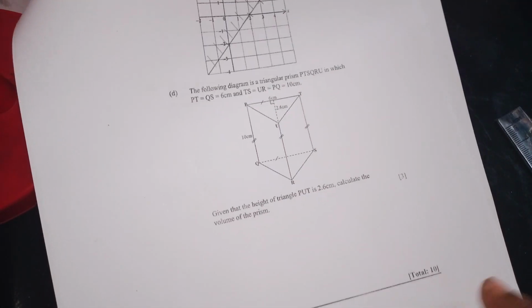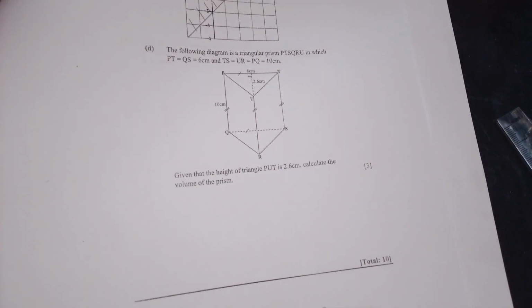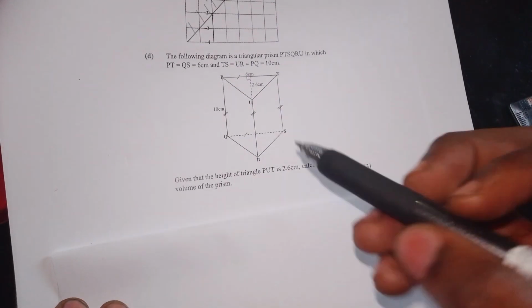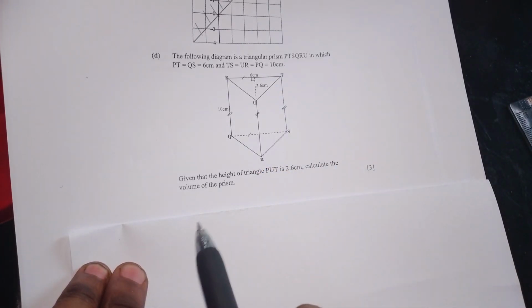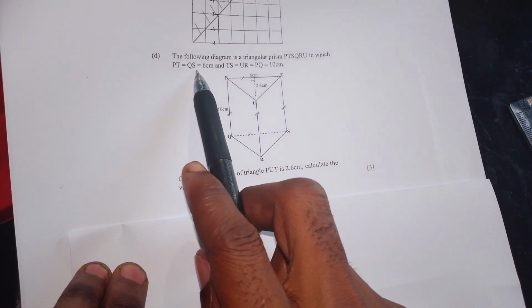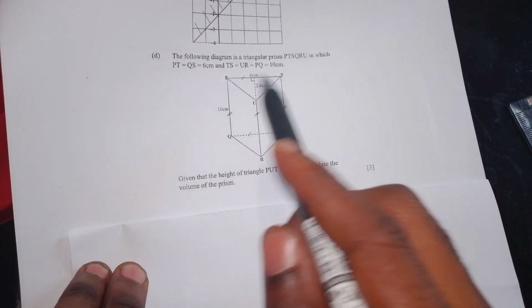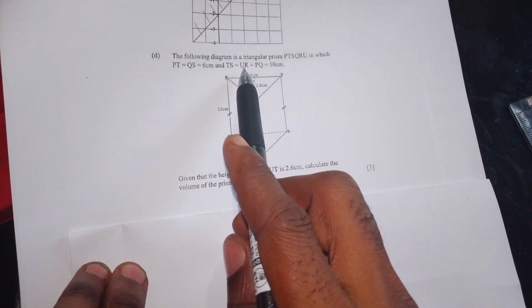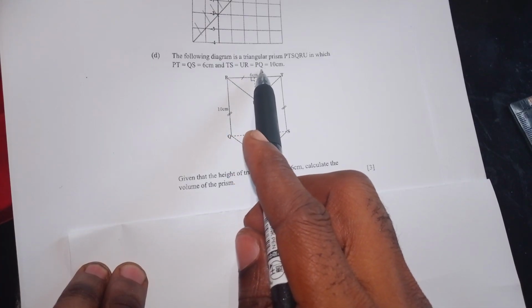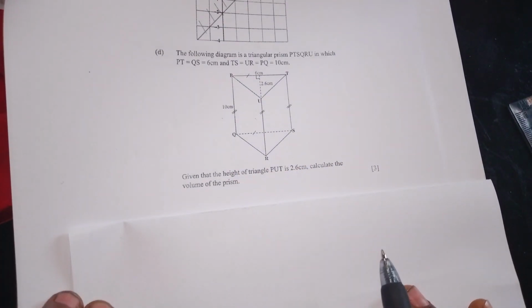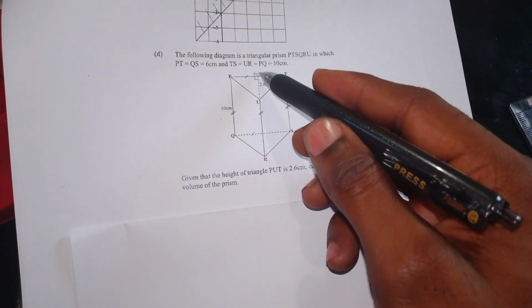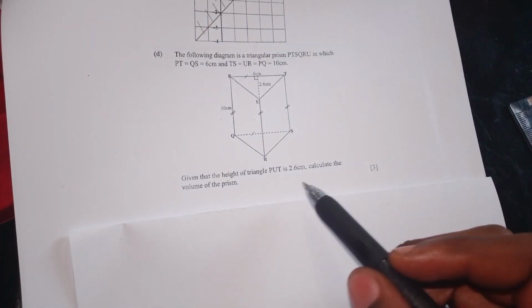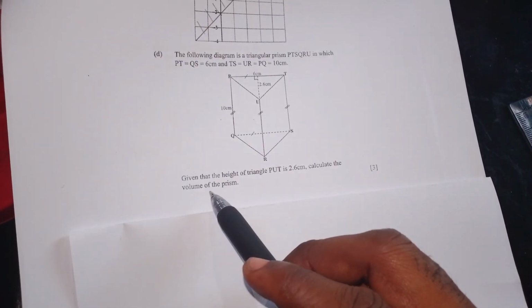And then we have another interesting topic, which is mensuration. So the following diagram is a triangular prism, PTSQRU, in which PT is equal to QS, which is 6 centimeters, and then TS is equal to UR, which is equal to PQ, and this is 10 centimeters. So given that the height of the triangle PUT, this one, the imaginary height, is 2.6, calculate the volume of the prism.